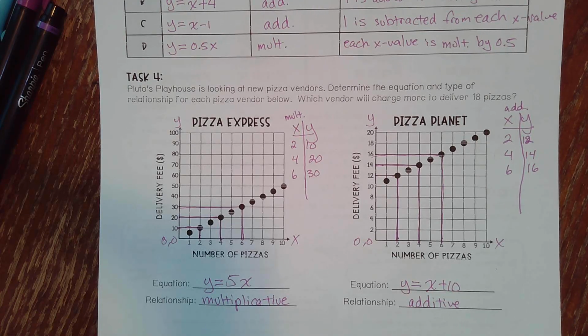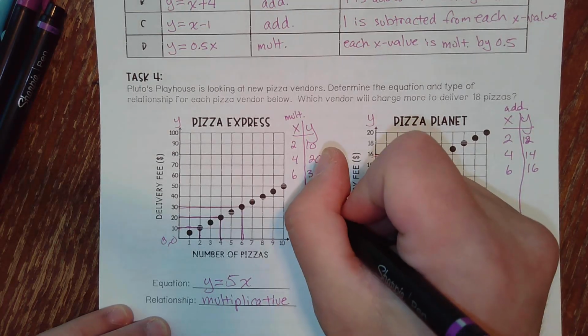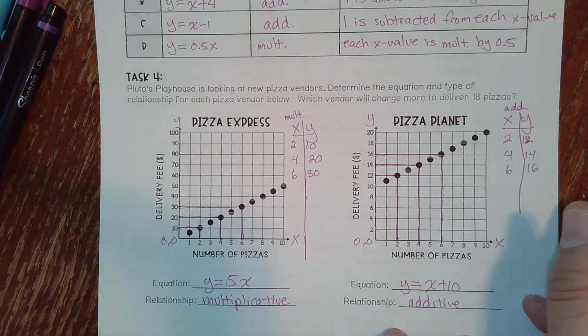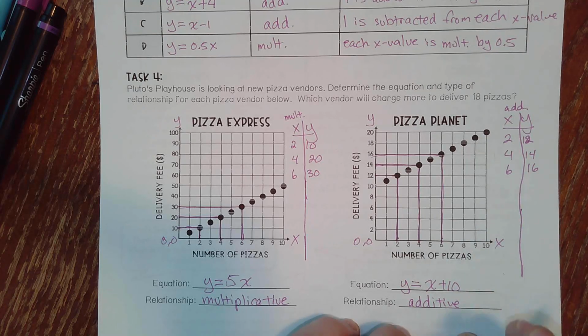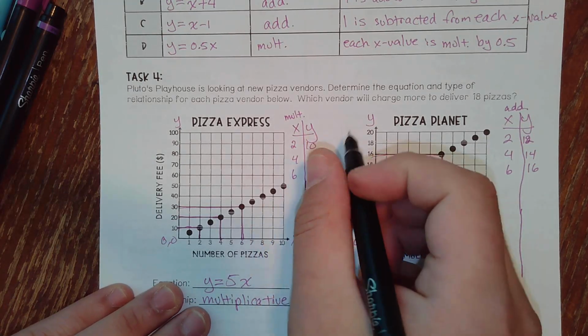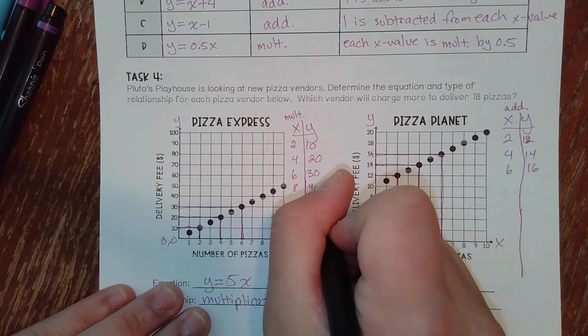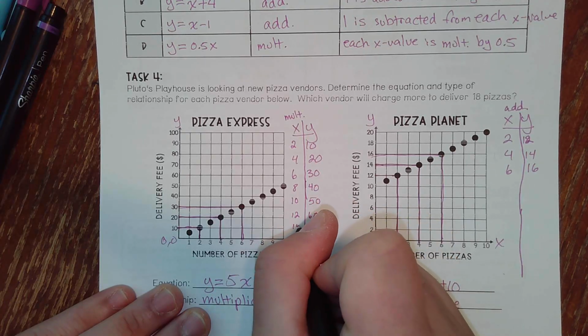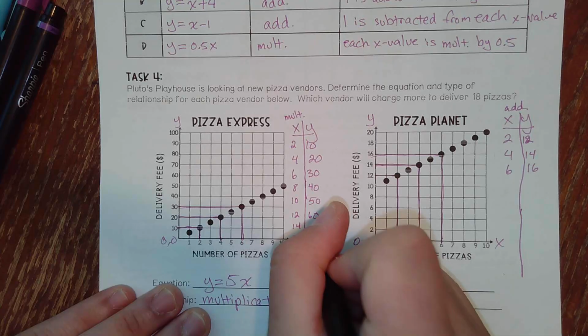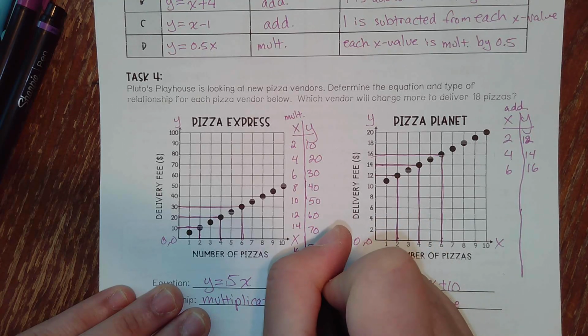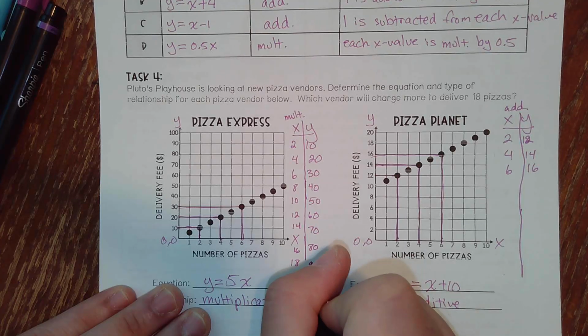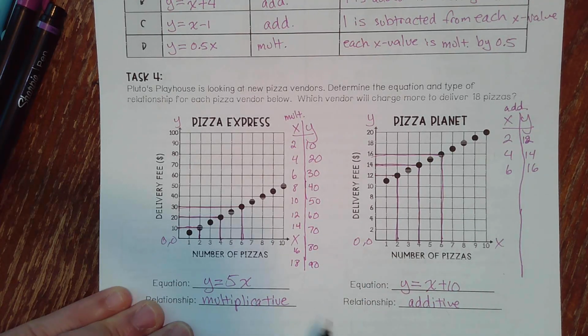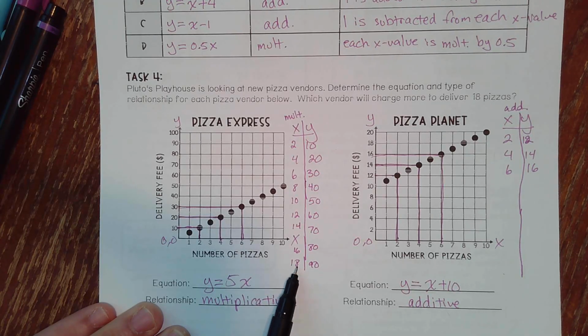If we kept going, at this rate and at this rate, well, let's find out how much each place is going to charge to deliver 18 pizzas, okay? Let's do it. I got some numbers. So let's finish this little table out. So it would be 8 and 40, 10 and 50, 12 and 60, 14 and 70, 16 and 80, 18 and 90. So Pizza Express is going to charge $90 to deliver 18 pizzas.